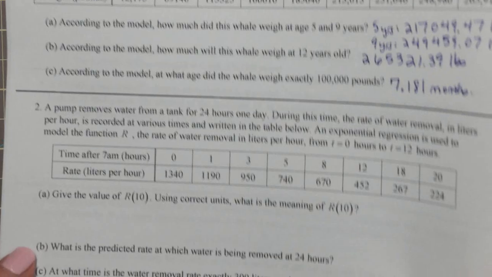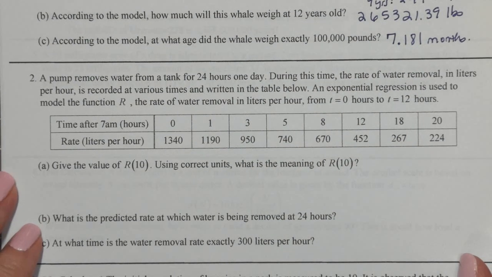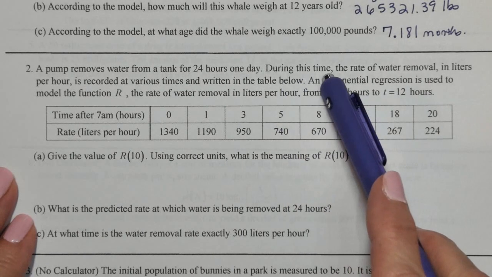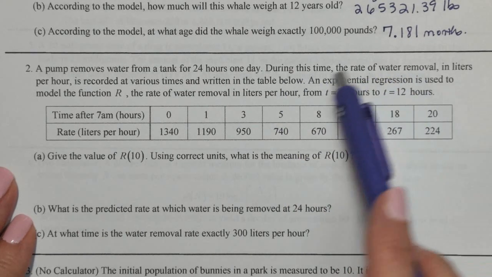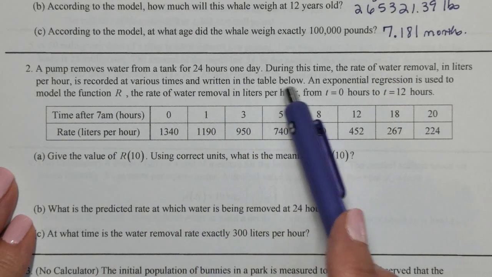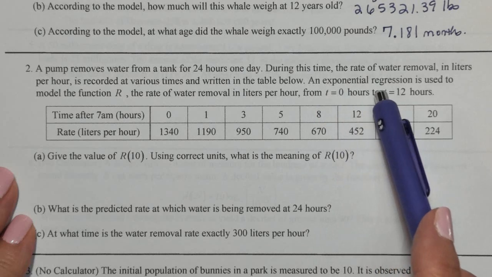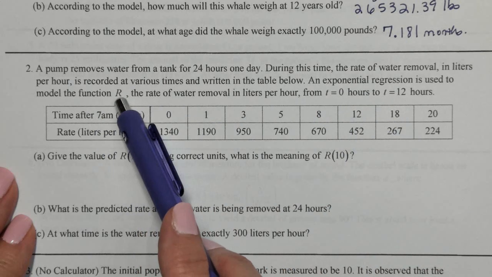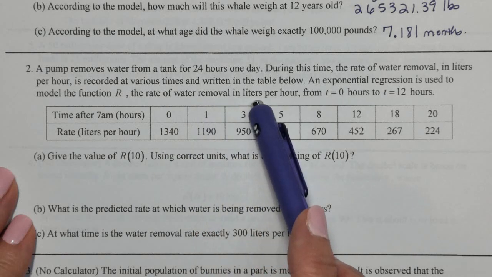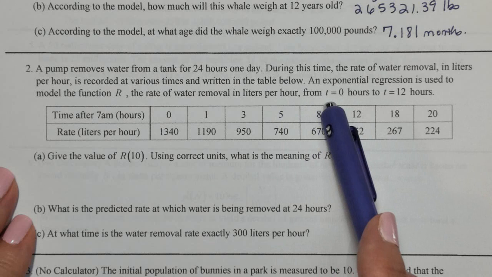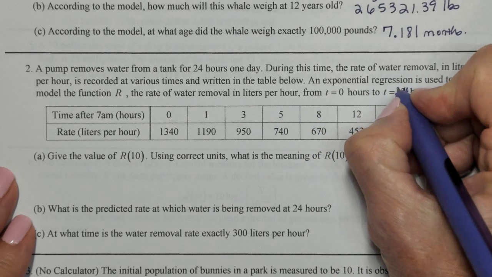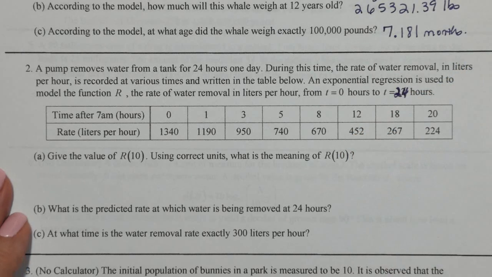Okay, number 2. A pump removes water from a tank for 24 hours one day. During this time, the rate of water removal in liters per hour is recorded at various times and written in the table below. An exponential regression is used to model the function r, the rate of water removal in liters per hour, from time 0 to, that needs to be 24. Originally I had it 12, but I changed it to 24.